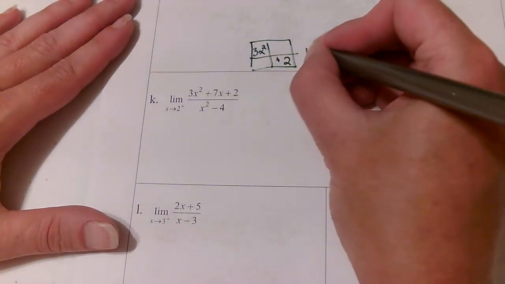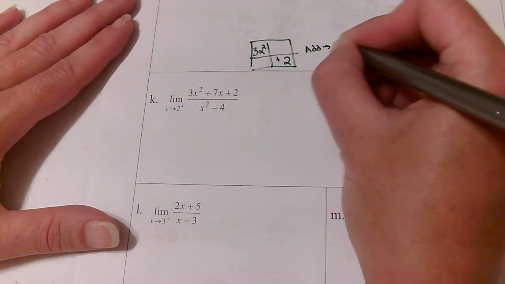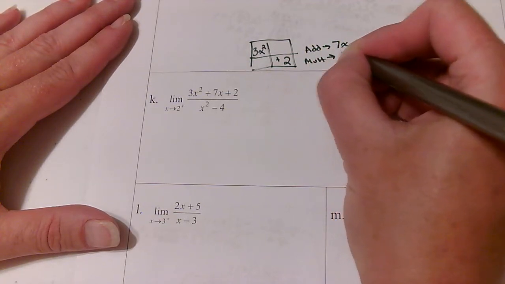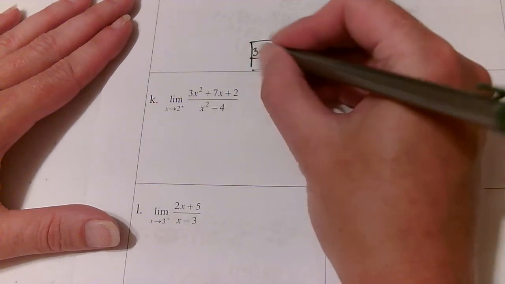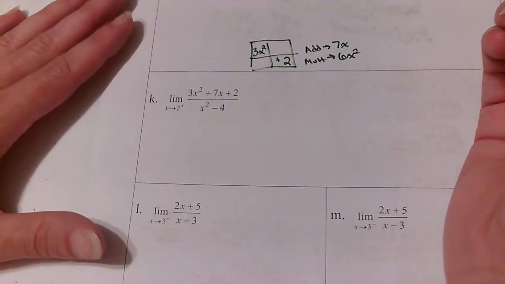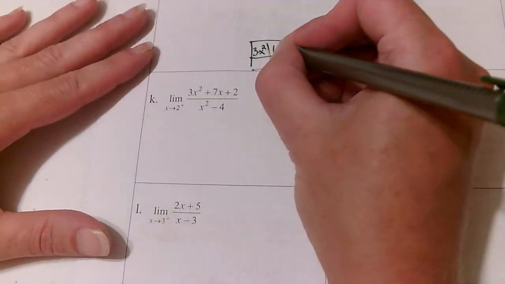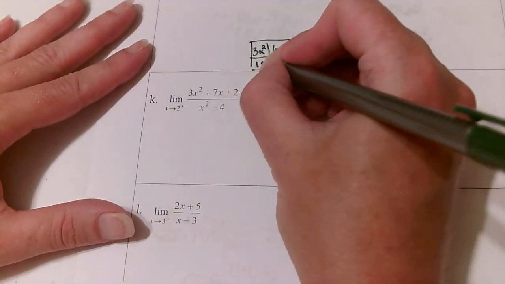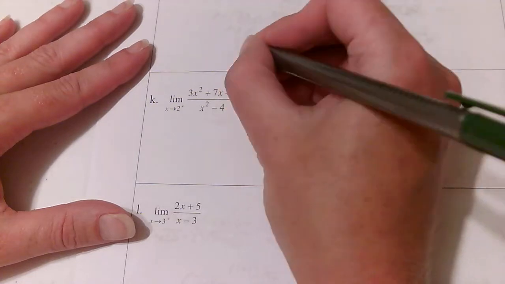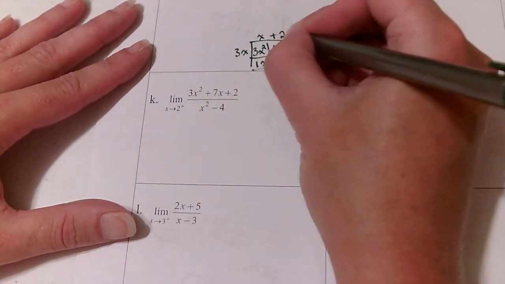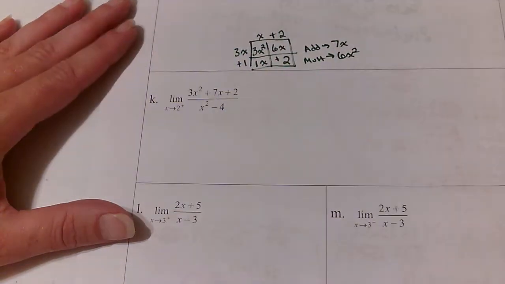The missing things add to be the middle term, and multiply to be 6x squared, which is the first and the last together, which is easy. That's 6 and 1. So I know we have to have a 3x, an x, a 2, and a 1.